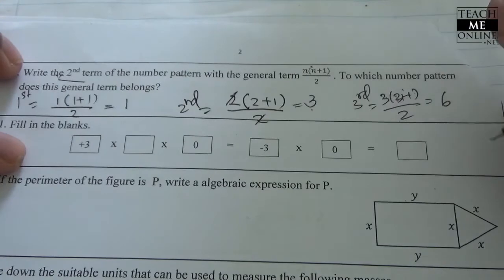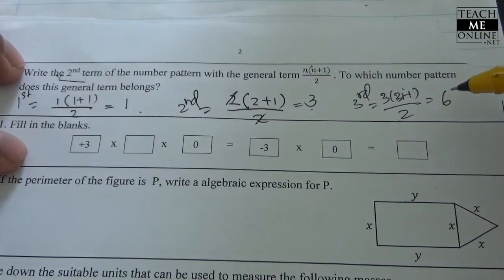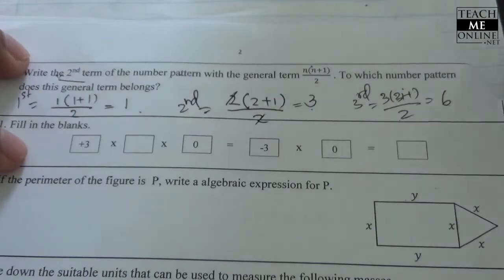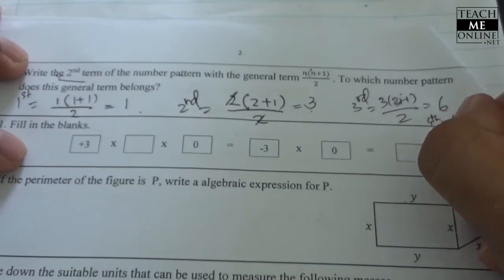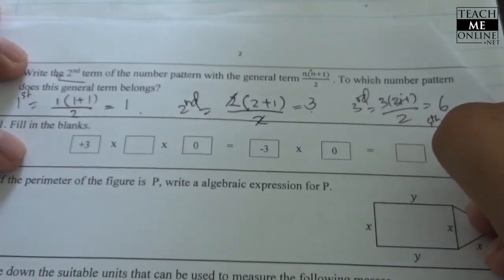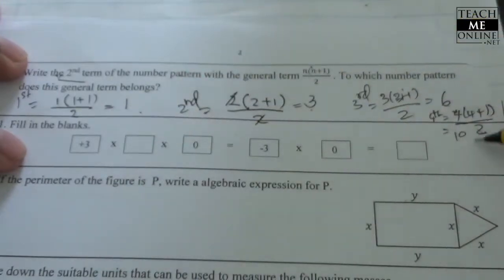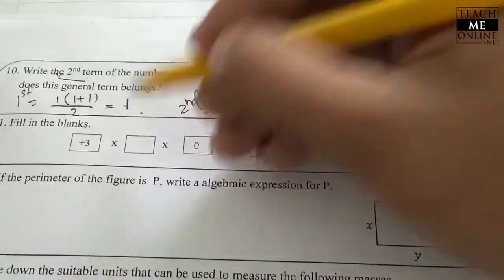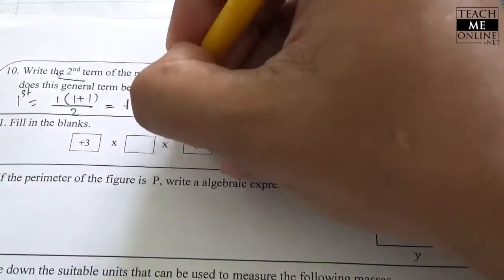To which number pattern? 1, 3, 6. And what's the fourth term? If you check the fourth term, it will be 4 into 4 plus 1 over 2. 4 divided by 2 is 2. 10. 1, 3, 6, 10. So here the first term is 1, second term is 3, third term is 6, and the fourth term is 10. So this is the triangular number pattern.